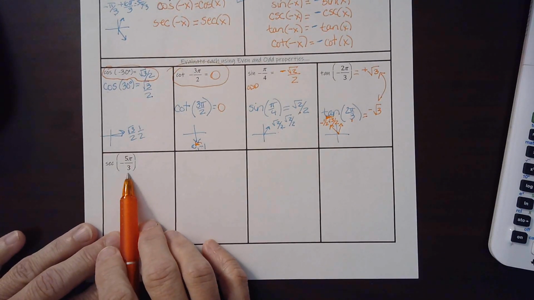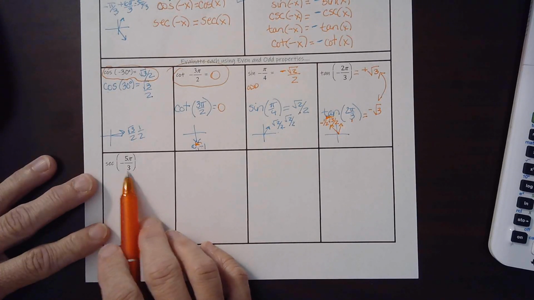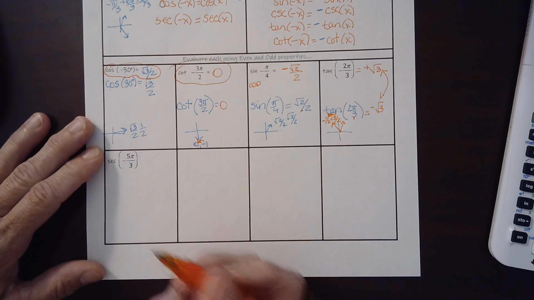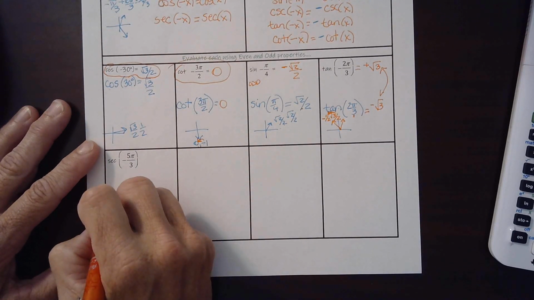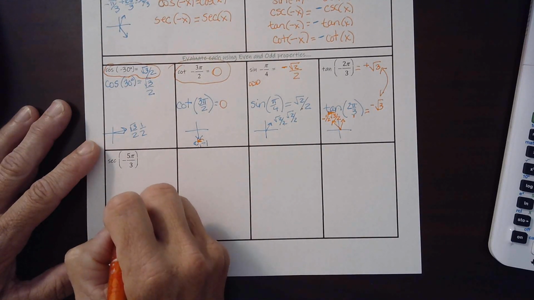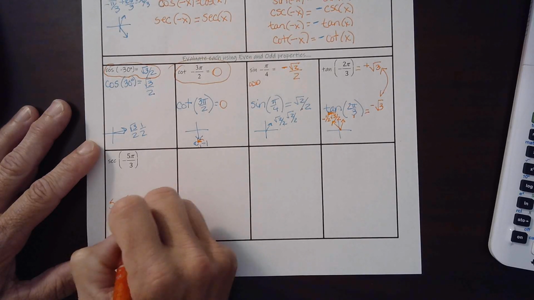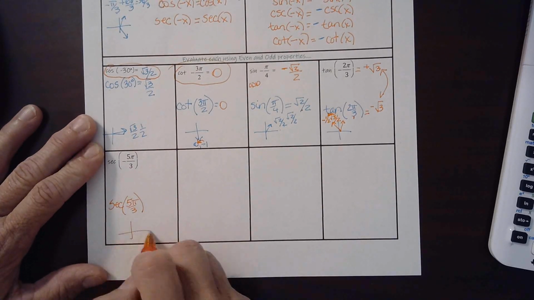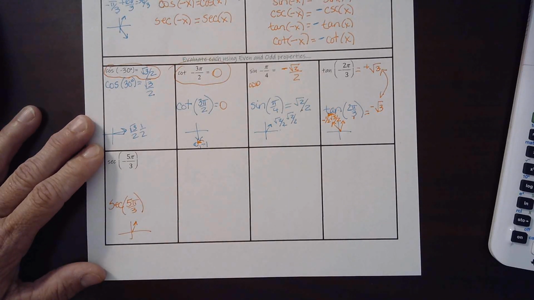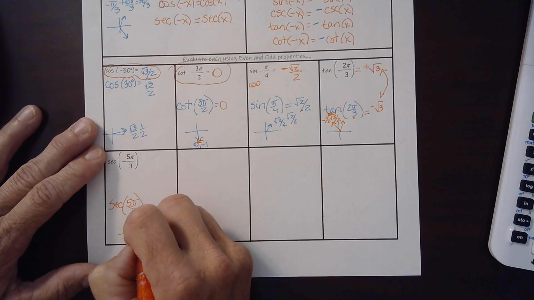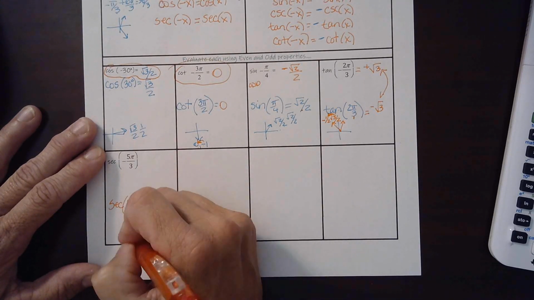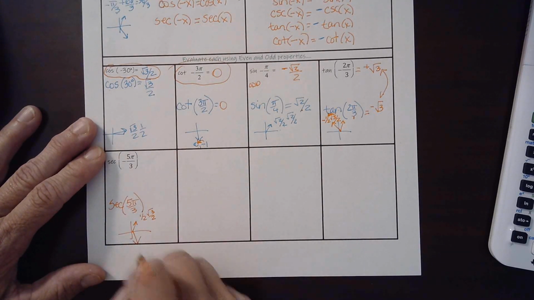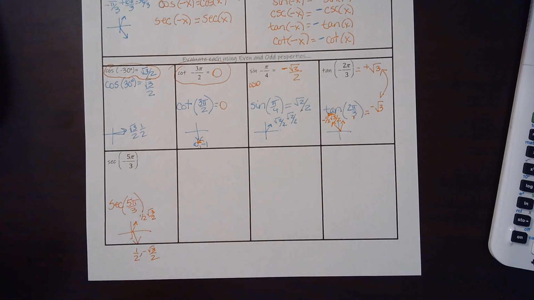All right, and then one more. Secant of negative 5 pi over 3. Let's evaluate secant of positive 5 pi over 3. Once again, we have our pi over 3, which is 1/2, square root of 3 over 2. 5 pi over 3 is in quadrant 4, so that's 1/2, negative square root of 3 over 2.